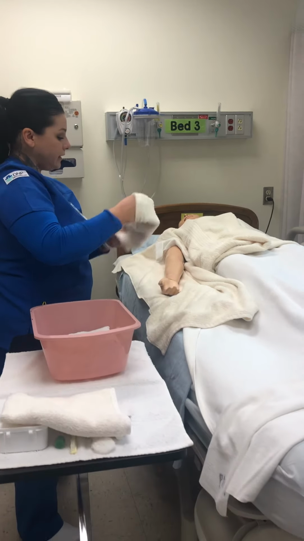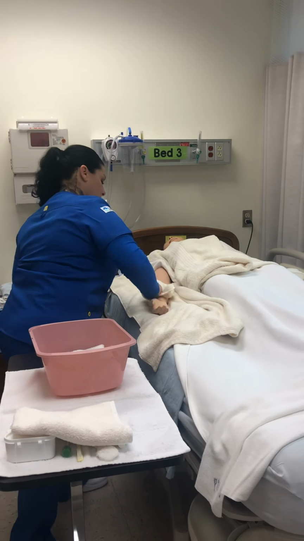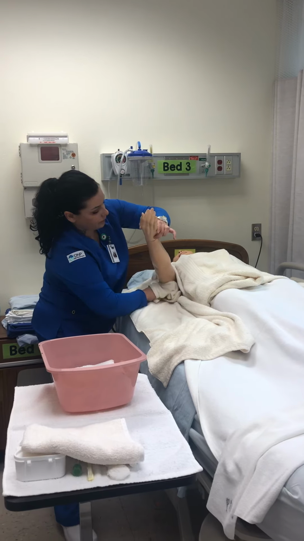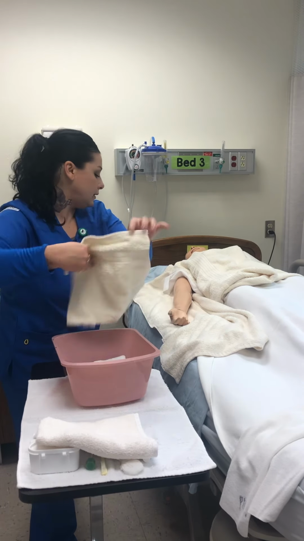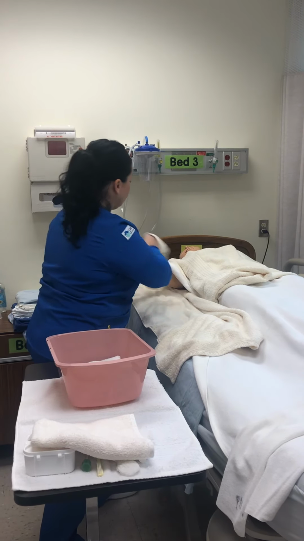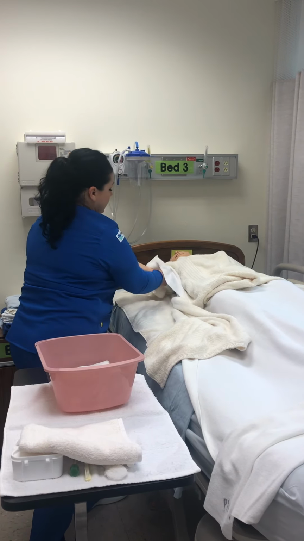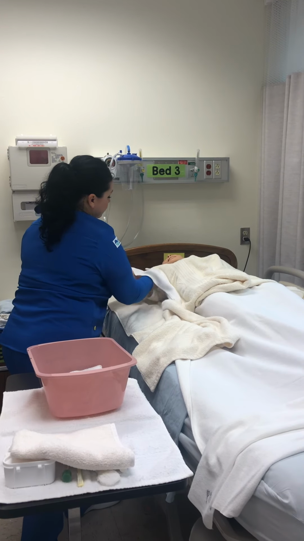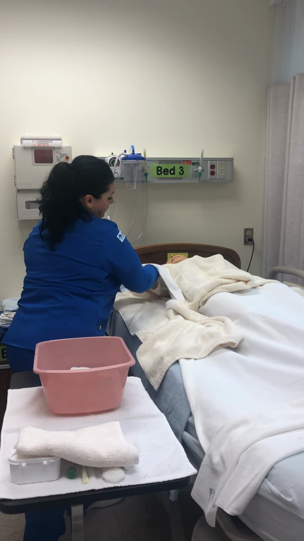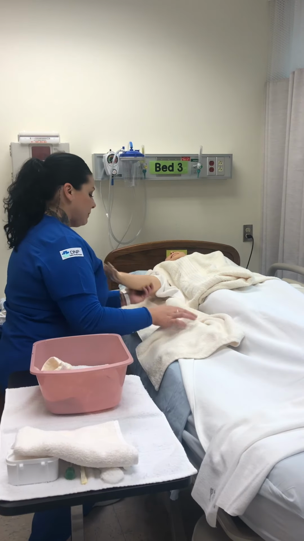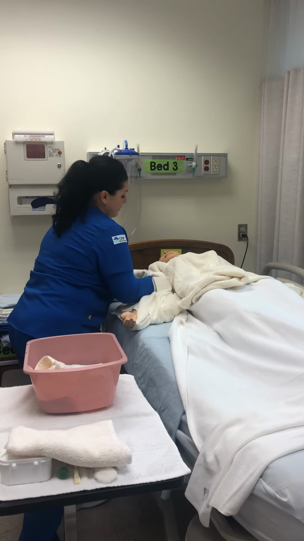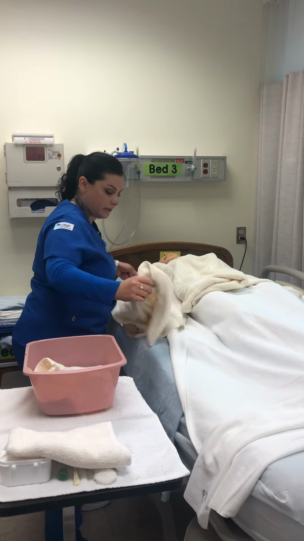Go ahead and rinse now. Okay. Now I'm going to raise the patient's arm supporting the joints and wash the axilla. Rinse the axilla. I'm going to dry everything. And I would offer the client deodorant or powder at this time, whatever their preference is.